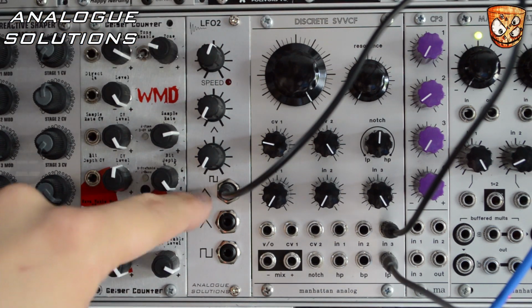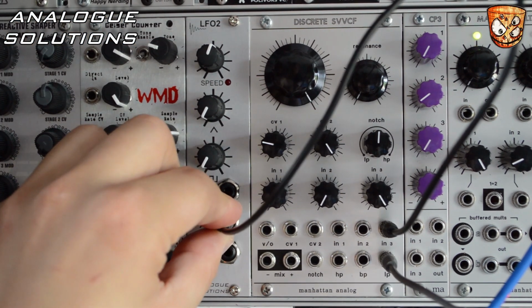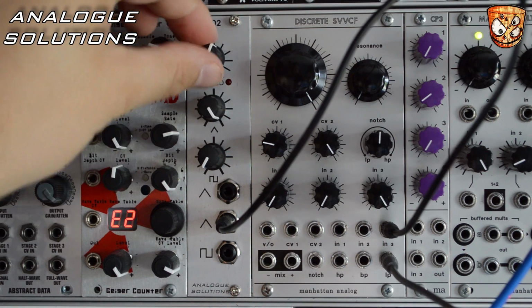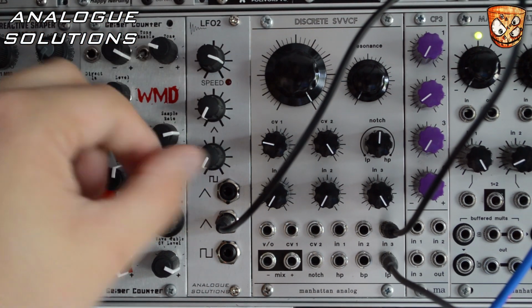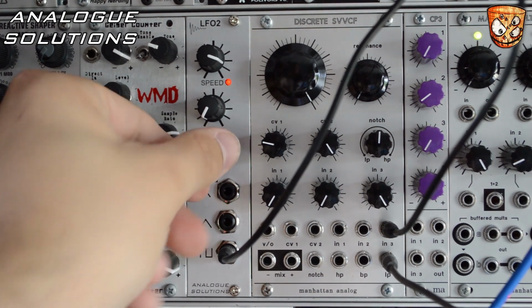There's two outputs of the triangle, which again is useful as it saves using splitters or multiples. And there's also a square output with its own level control.